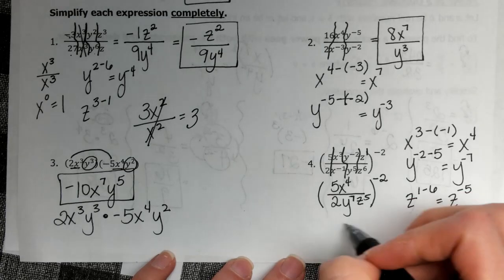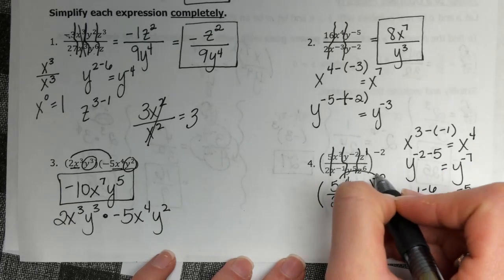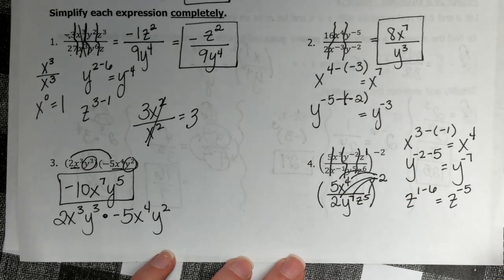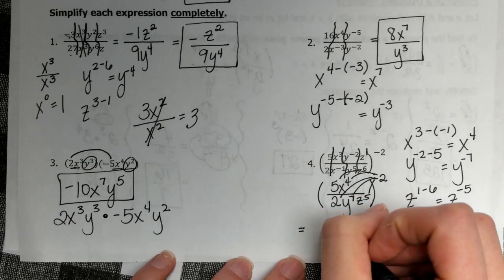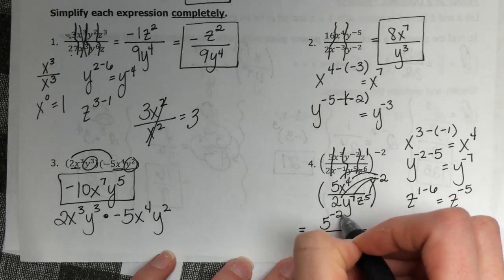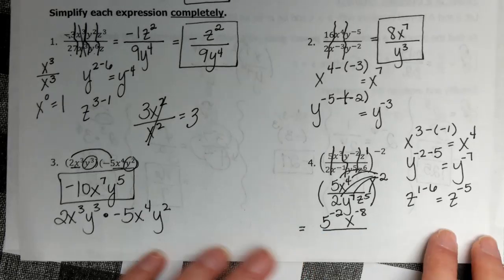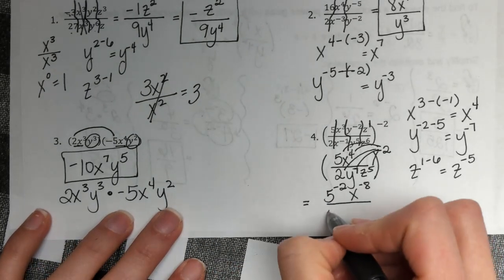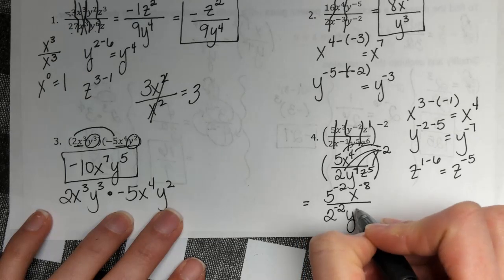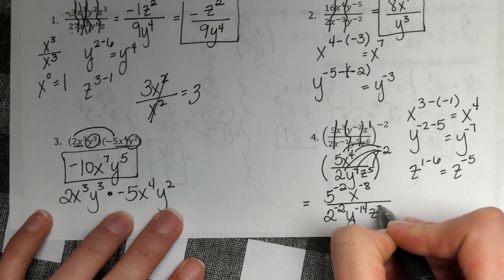So I cleaned it up. Now I need to distribute. So 5 to the negative 2, x to the, 2 to the negative 2, y to the, and z. Very good.